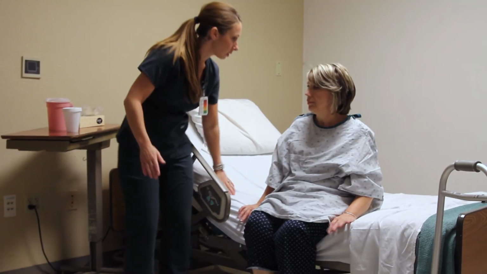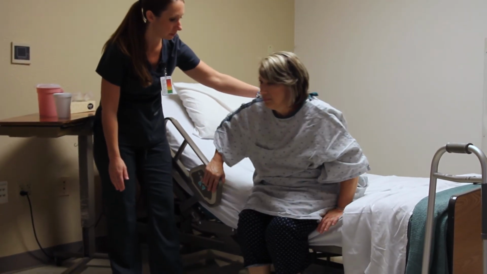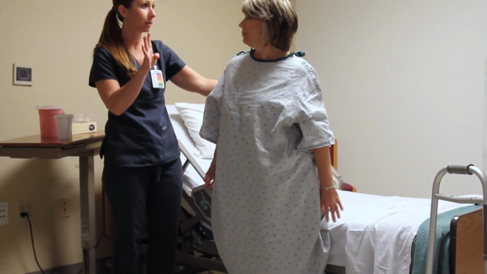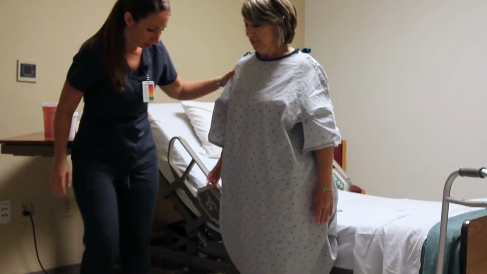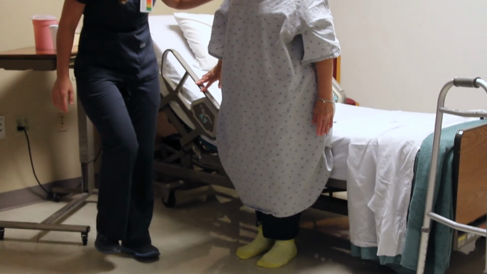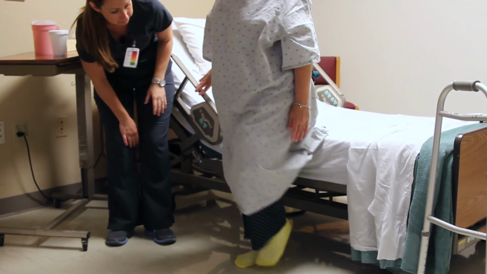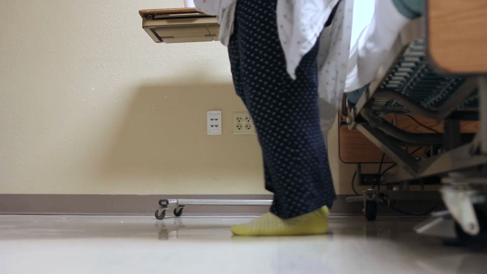Next, ask your patient to come to a standing position. They may push off the bed or hold on to the handrail if needed. Then, count to 5 to assess your patient's ability to maintain standing. Next, ask your patient to march in place. Demonstrate the activity if needed, and ensure your patient is able to clear each foot from the floor.